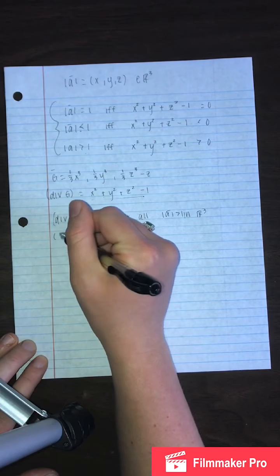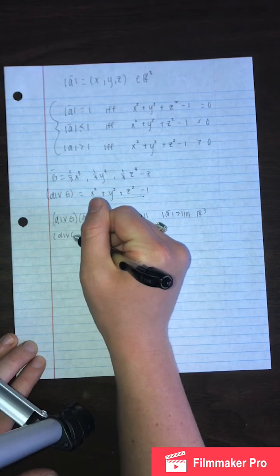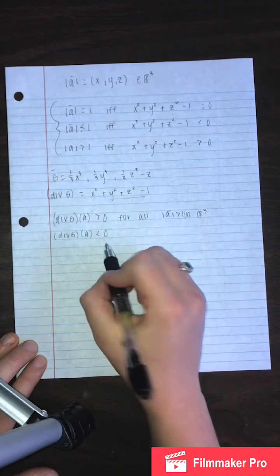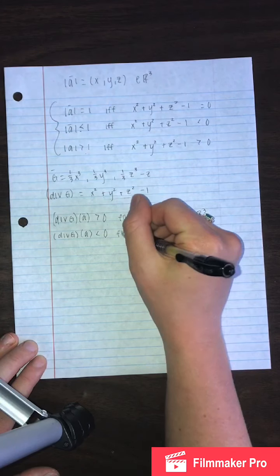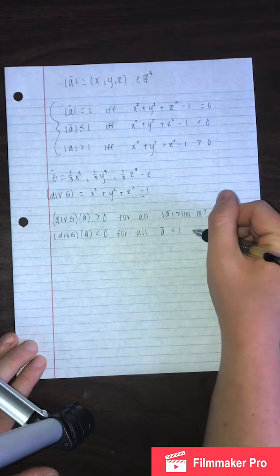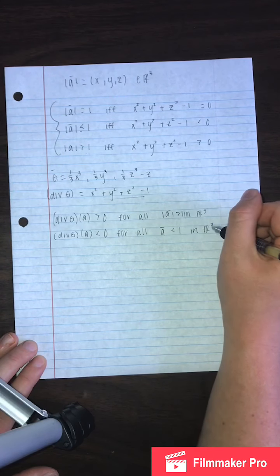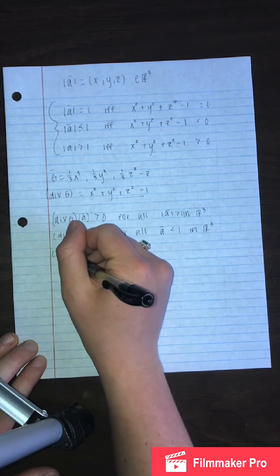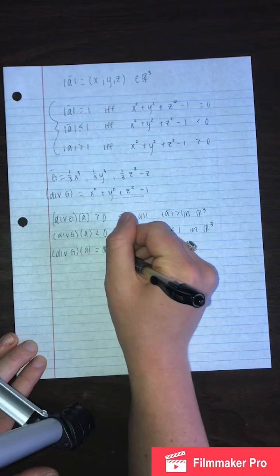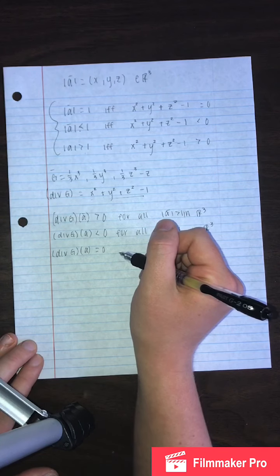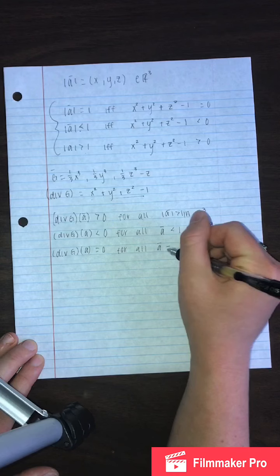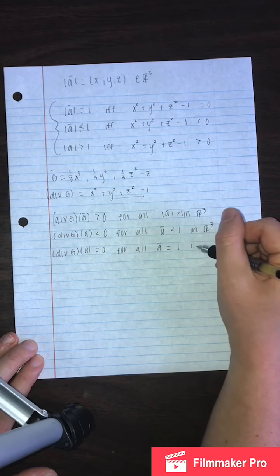This is also similar: the divergence of G at A is less than 0, meaning that it's a sink, for all A with magnitude less than 1 in R3. And lastly, the divergence of G at A equals 0, meaning it's not a source or a sink, for all A with magnitude equal to 1 in R3.